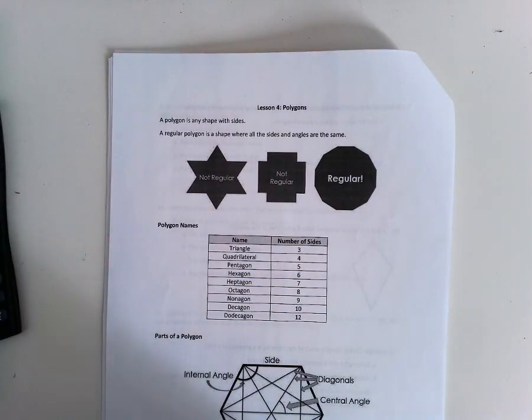In this lesson, we're going to be talking about polygons. So a polygon is basically any shape that has sides. A regular polygon is a shape where all the sides and all the angles are equal.